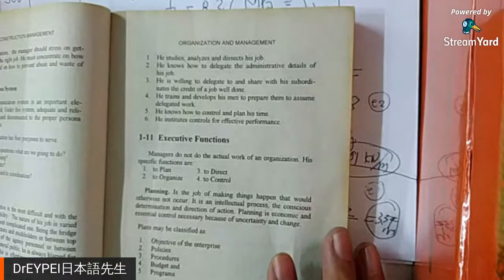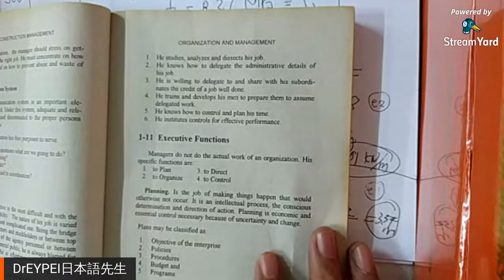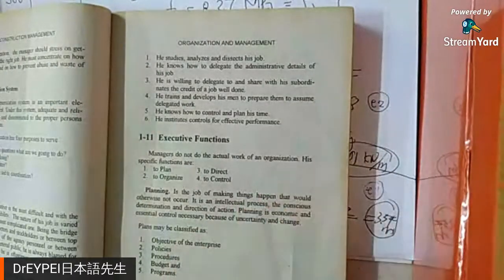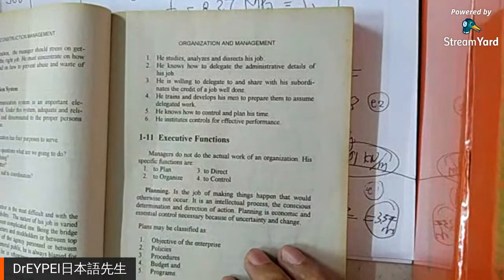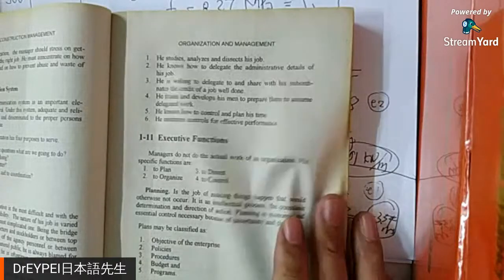He is willing to delegate to and share with his subordinates the credit of a job well done. Share, not owned by himself. Okay? He trains and develops his men to prepare them to assume delegated work. He knows how to control and plan his time. He institutes controls for effective performance.